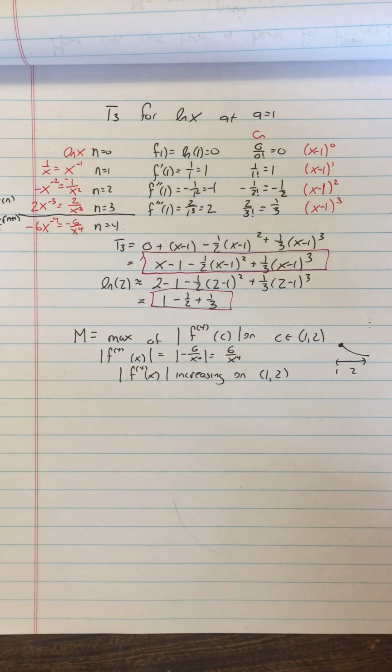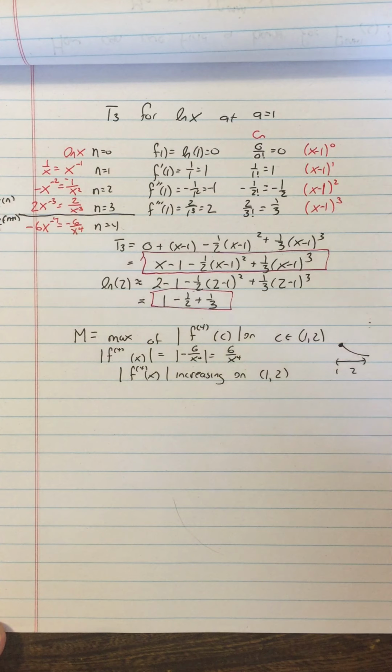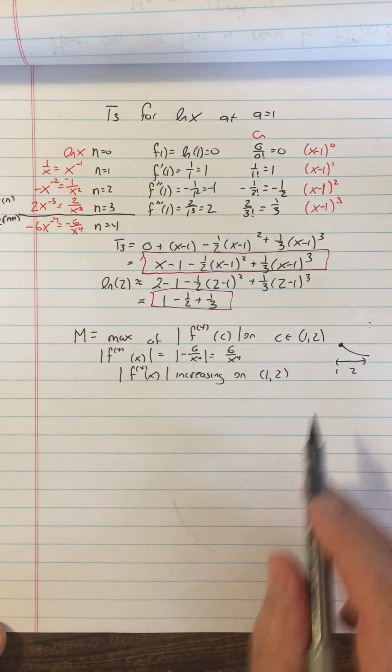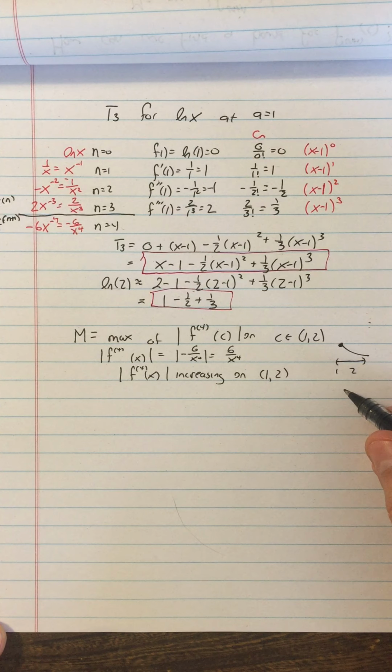So you're usually spared from having to do some kind of optimization problem to find this maximum. Usually we just want some kind of bound. If I have a decreasing function, I use the left endpoint. If I have increasing, I use the right endpoint. But you do have to use absolute value here, because if I don't have the absolute value, I would have a function that's increasing, and I would be led to use the right endpoint, which would be wrong.